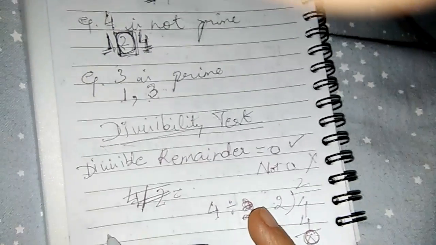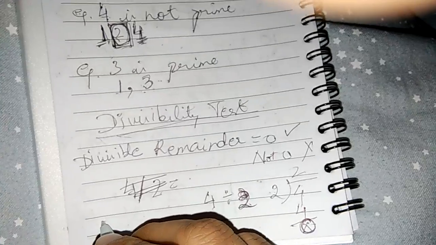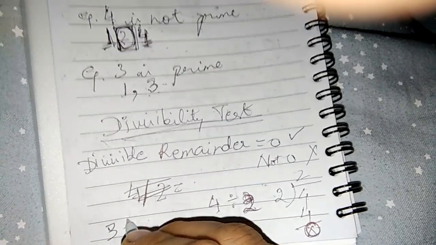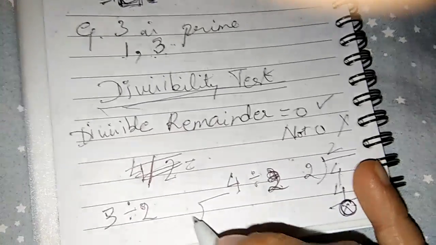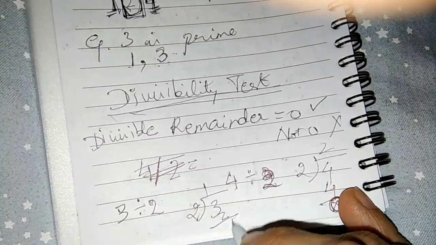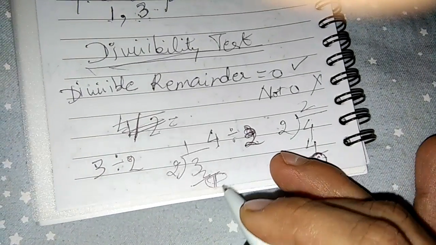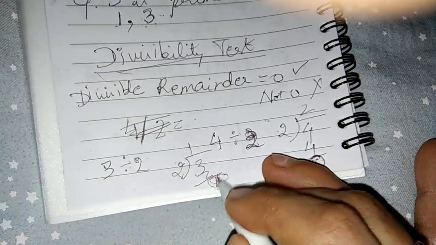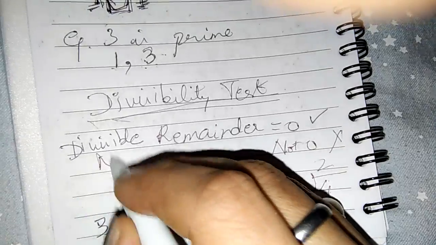And in case of 3, let me check if 3 is divisible by 2 or not. So how will I do it? 2 ones are 2 and the remainder is 1. Because there is a remainder, that is, the remainder is not 0, then it is not divisible.